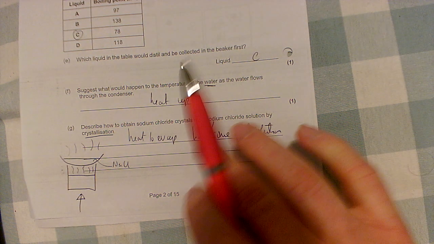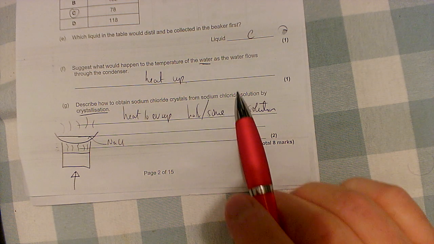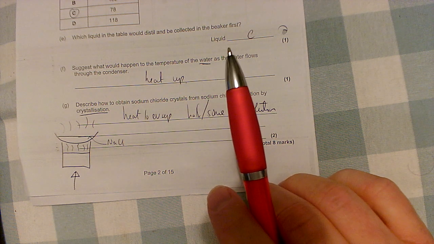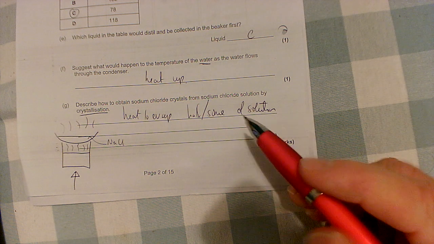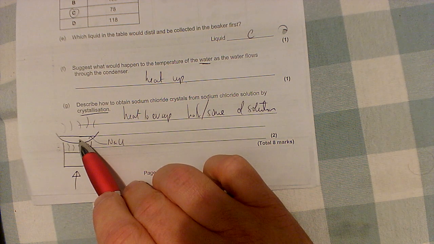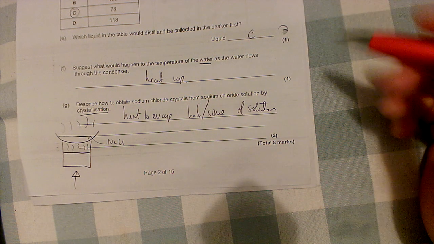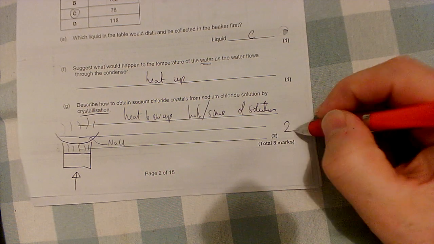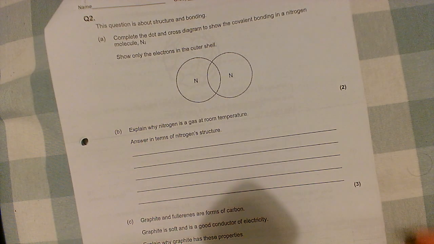The second mark was you then allow it to cool down. If it cools down, the crystals will grow nice and slowly in the solution. You can then filter those out and they'll be lovely and clean, pure crystals. That's crystallization, the 2 marks there. We'll do question 2 as well.